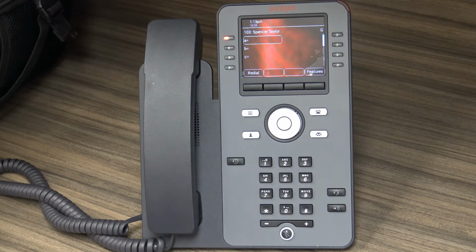Or you may wait till that person answers the phone. Once they answer the phone, you can then tell them, hey, I have whomever on the phone. Would you like to speak to them? They say yes. You will then hang up. They have the call. That is what we call an attended transfer.